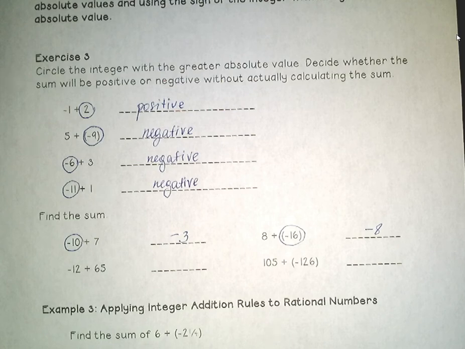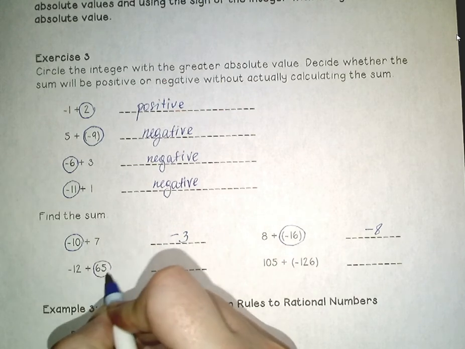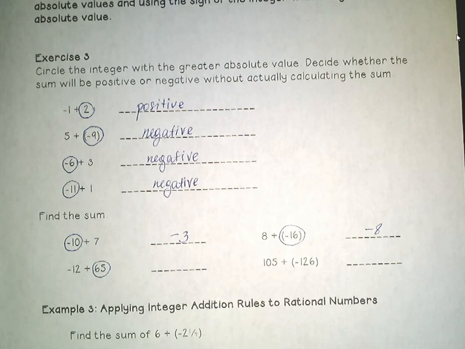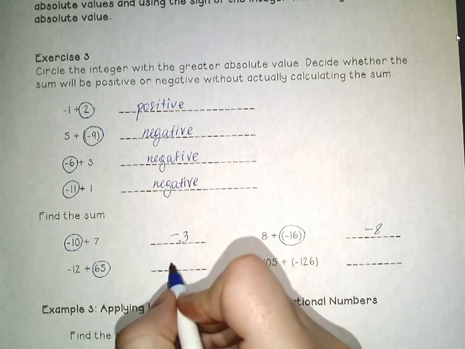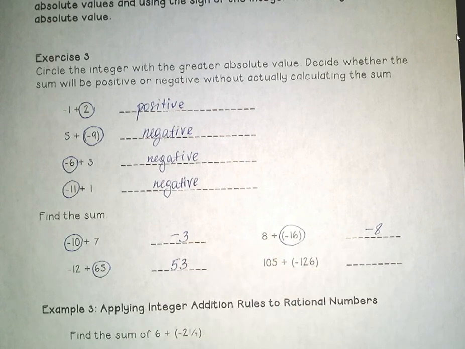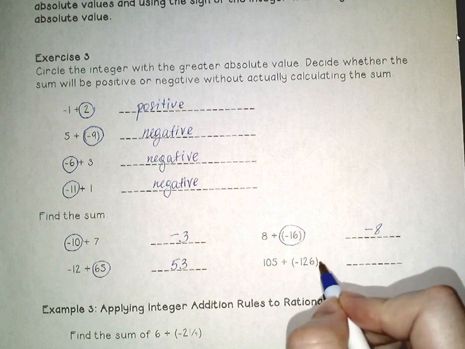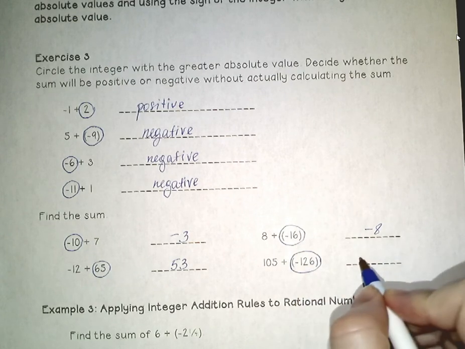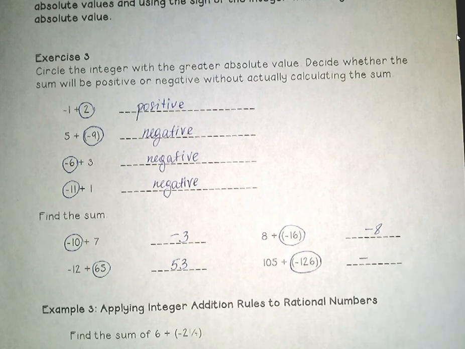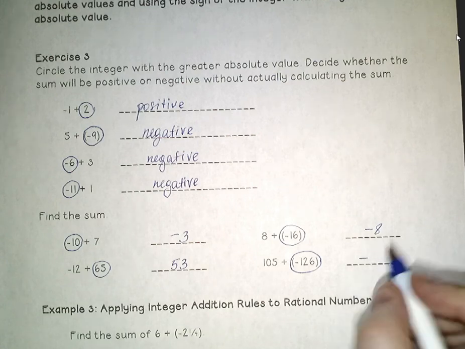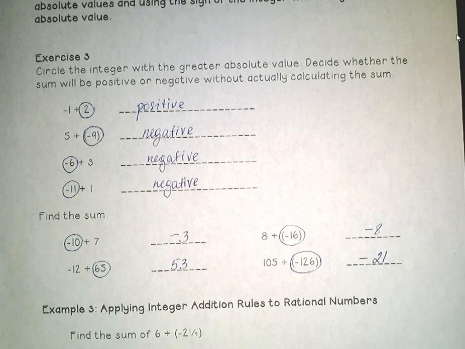-12 plus 65. 65 has a higher absolute value. By how much? By 53. And 105 plus -126. 126 has a higher absolute value, so the answer is going to be negative. By how much is it bigger? 126 minus 105 is going to be 21. -21 is our answer.